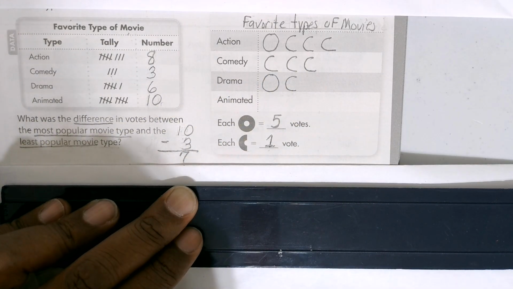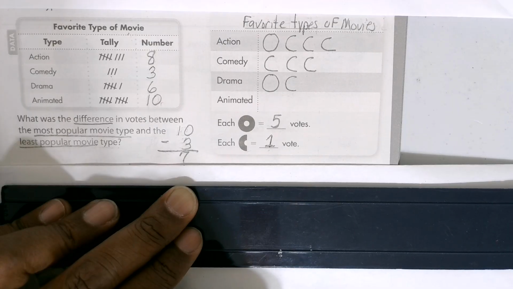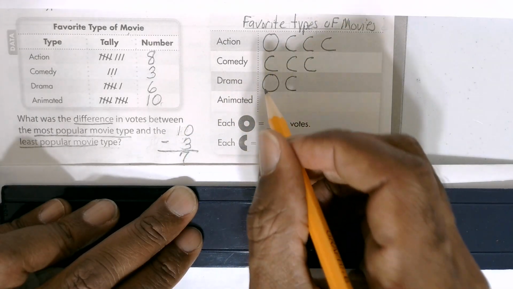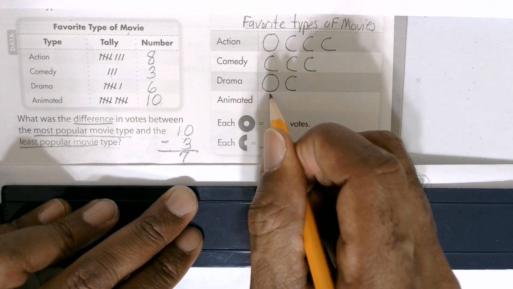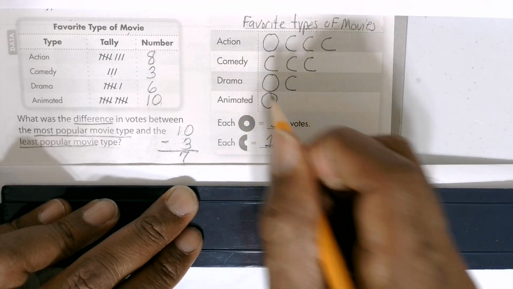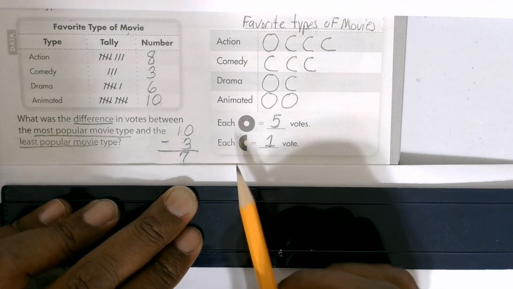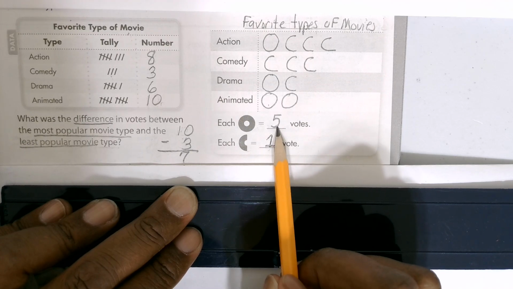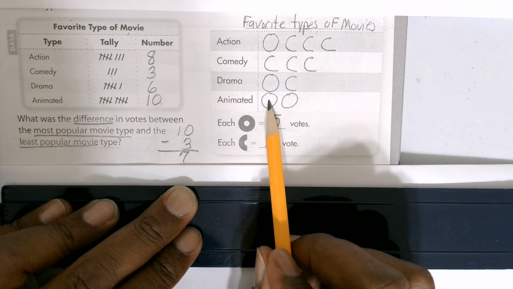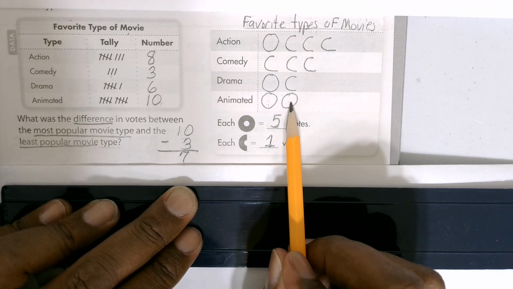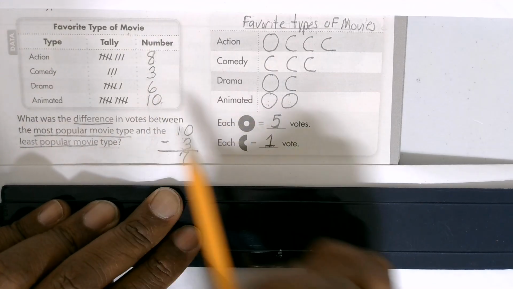You said put down 2 circles. 1 and 2. Let's see if it matches up. We said 1 circle is 5 votes, so we have 2 circles. So 5 and 5 gets us 10. We have 10 over here by animated.